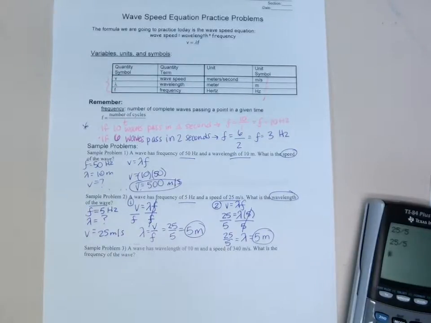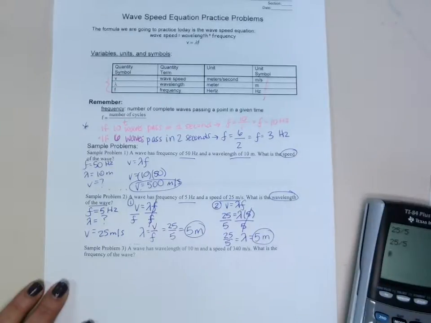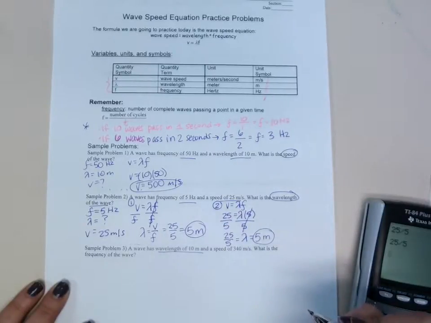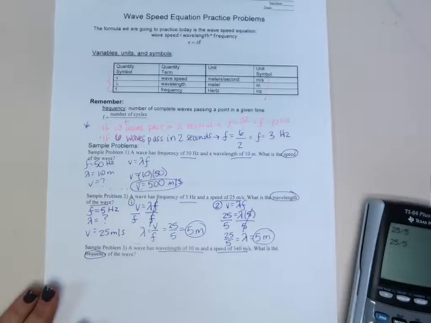So for this last one, I want you to do it with me. So go ahead and do the wavelength. Go ahead and underline your knowns. I'll give you about 2 or 3 seconds to do that. So you should have underlined wavelength of 10 meters and the speed of 340, and you should circle this. Give you guys a second, about 2-3 seconds, to write down the knowns on the side here.